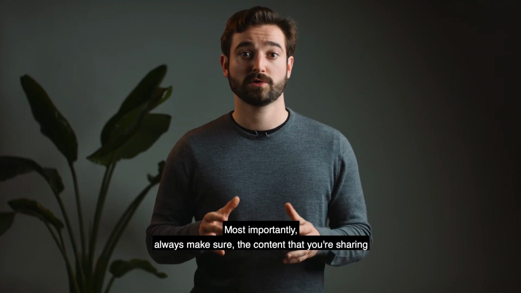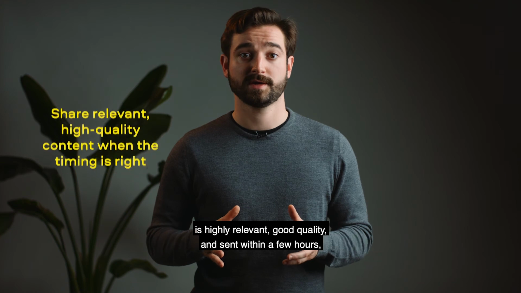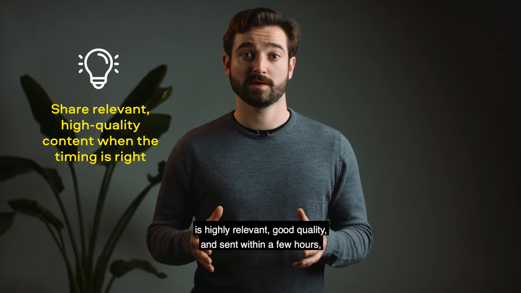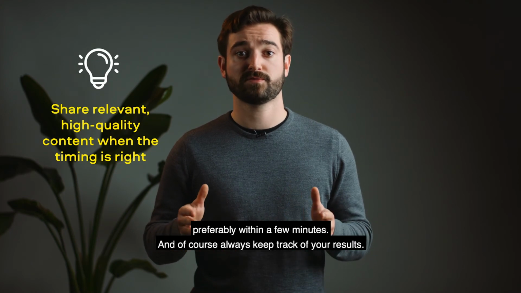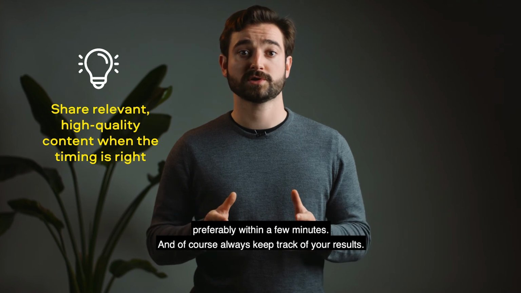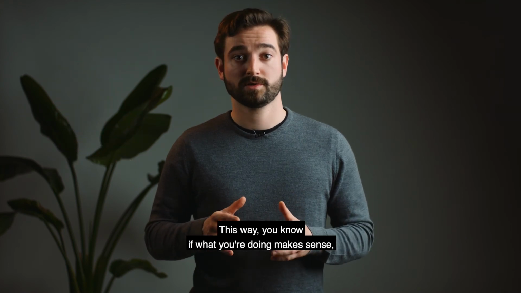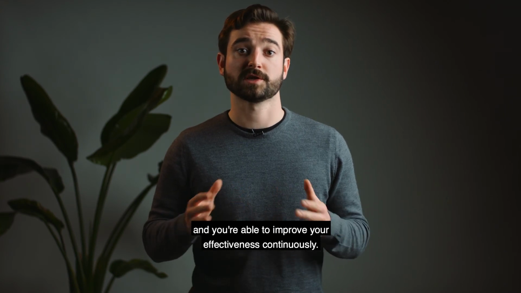Most importantly, always make sure the content you're sharing is highly relevant, good quality, and sent within a few hours, preferably within a few minutes. And of course, always keep track of your results. This way, you know if what you're doing makes sense, and you're able to improve your effectiveness continuously.